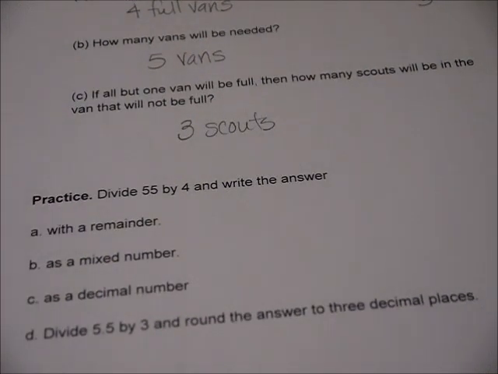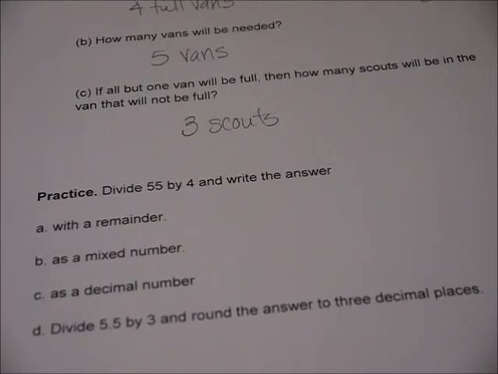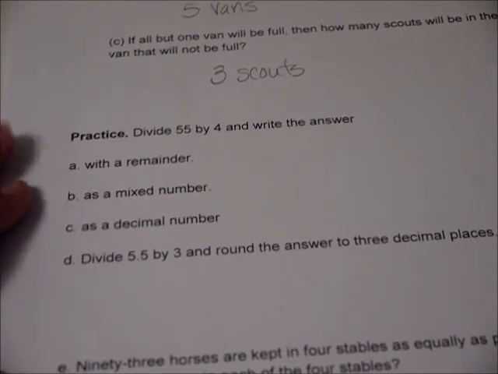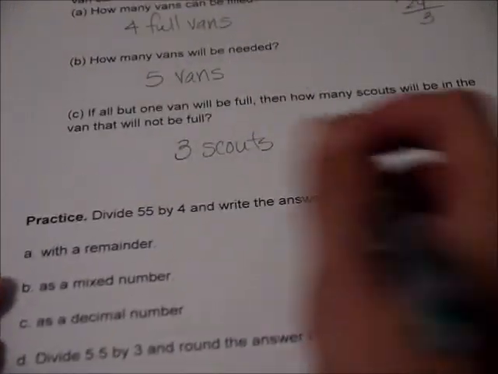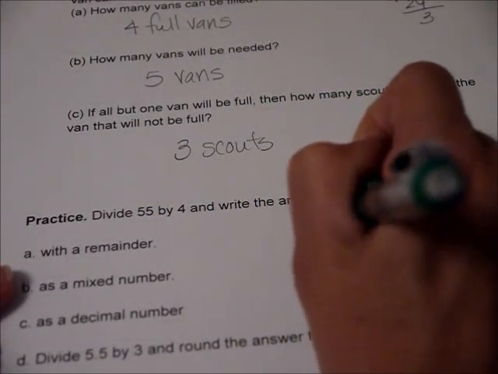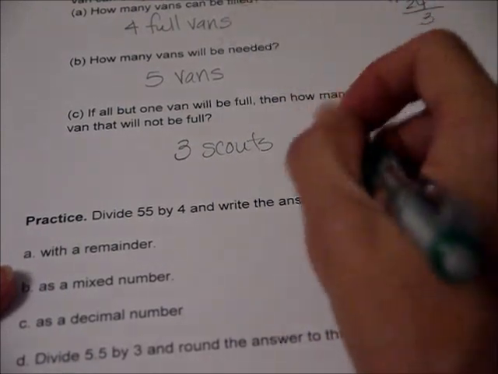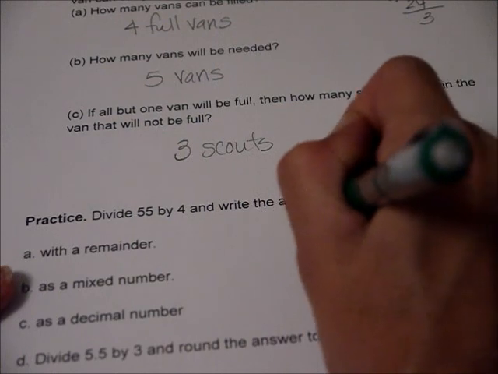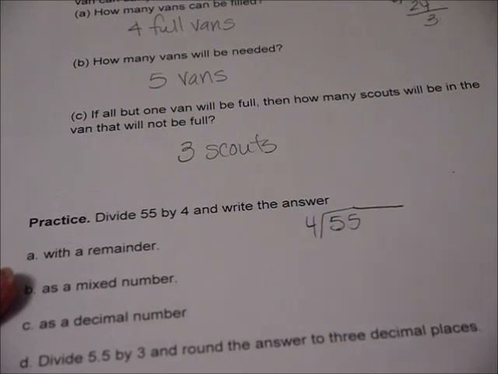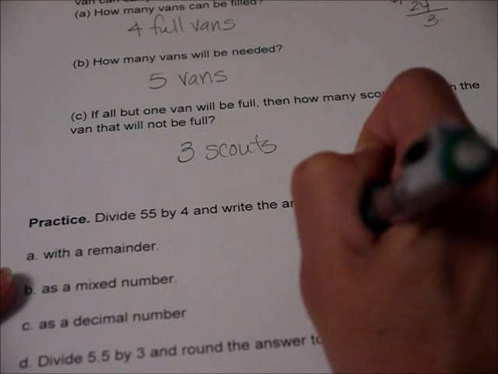And now you may go ahead and do the practice. Check the answers in the solutions manual. Again, super short lesson. All right, divide 55 by 4. Oops, let me write that right. Divide 55 by 4 and write the answer different ways.